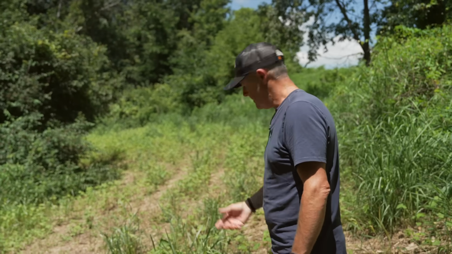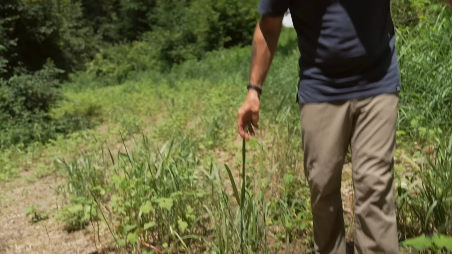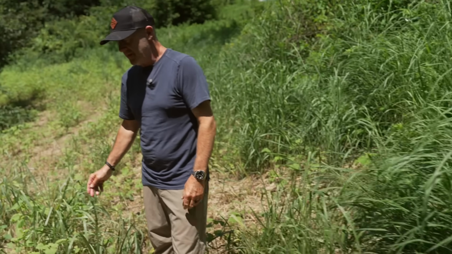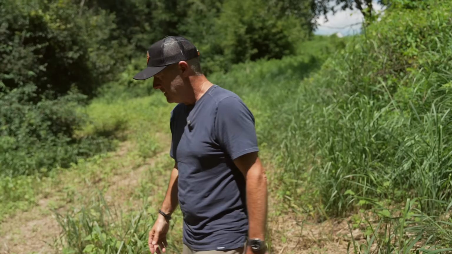We actually came in here, and you can see the difference in height between this switchgrass right here and this over here. It's because we sprayed this with clethodim. This was a switchgrass area right here, and we took it out to put this nice little intimate hunting plot in here. Can't wait to hunt it.